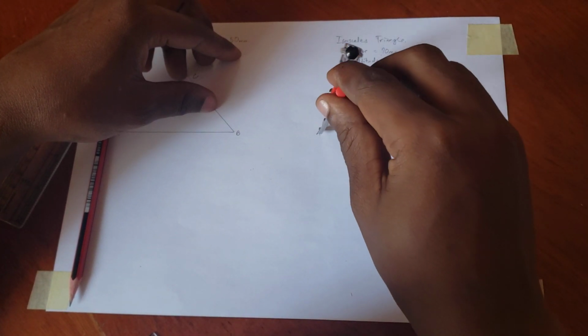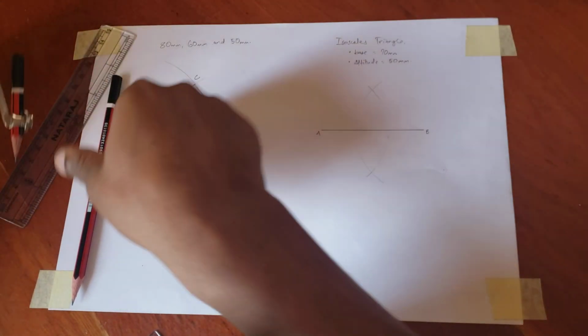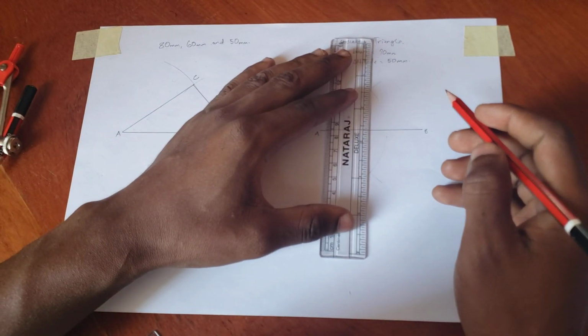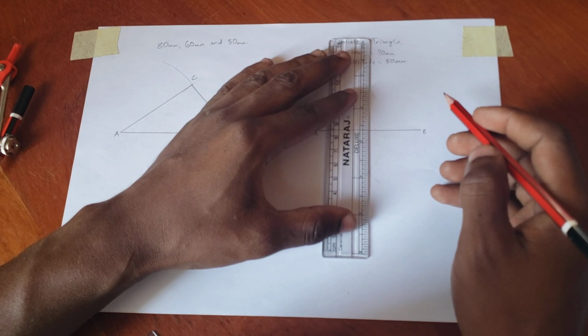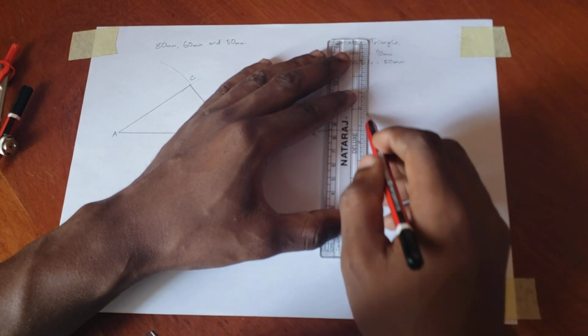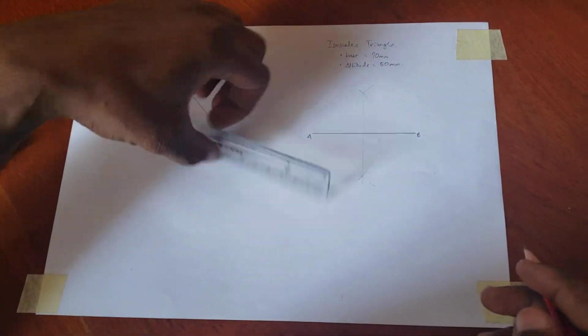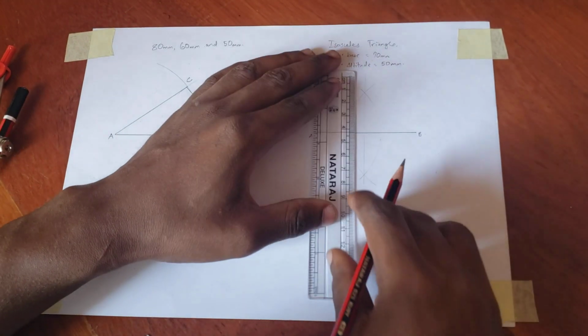Then we shift to point A, up and down. Then the point of intersection, we join it by using a ruler. Thereafter, from this point, we measure 50 millimeters.